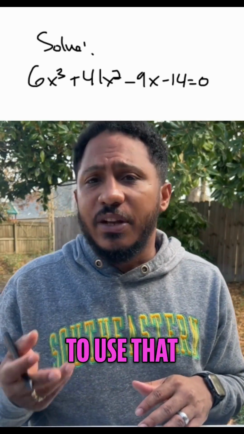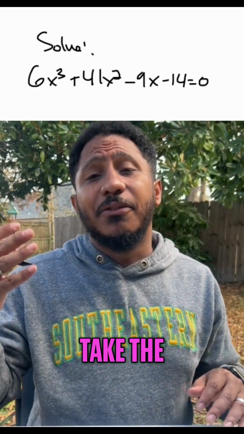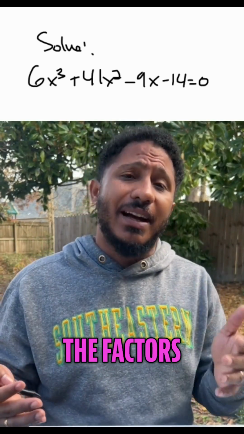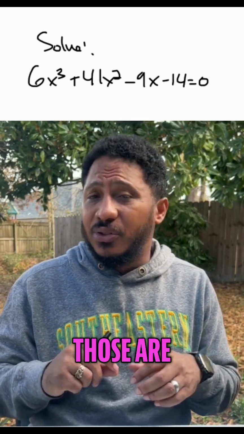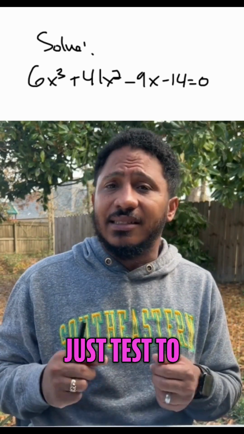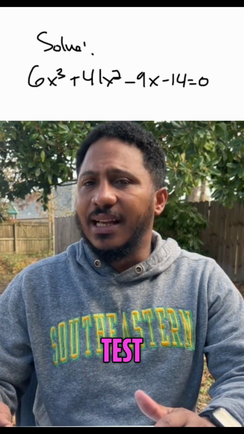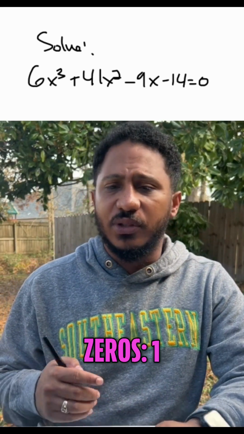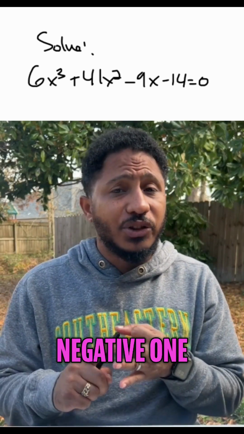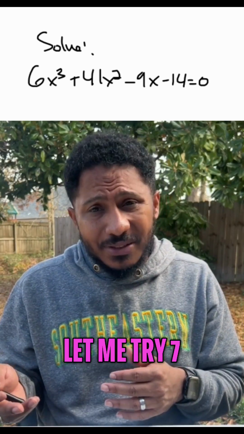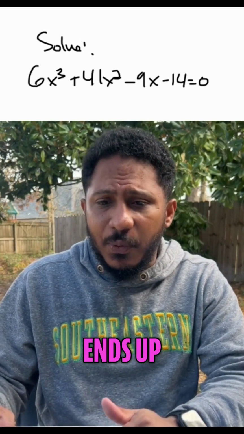So then we have to use the rational zeros theorem, which says take the factors of -14 divided by the factors of 6, and just test them, because those are only potential rational zeros. Just test to see which ones work. We could test 1, -1, 2, -2, then we try 7, -7. Actually, -7 ends up working, so let's try it.